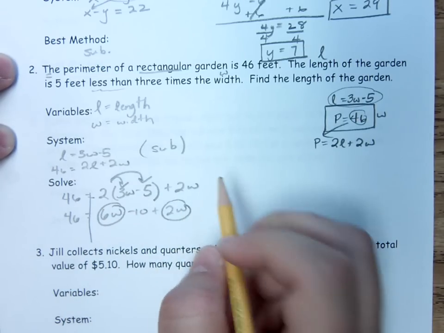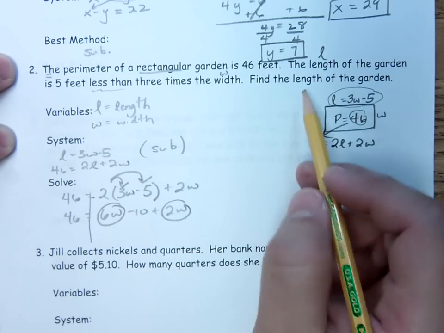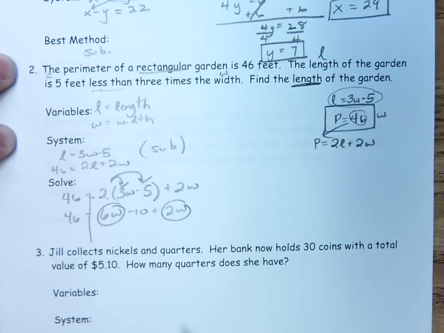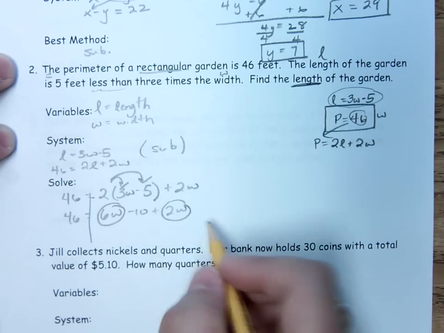Now you might be asking yourself, why are we solving for W when we need to know the length? The length is the only thing it's asking for. Well, in order to find the length, we've got to find the W first. In this particular situation, you could have probably manipulated the equations to find the length, but this is probably the quickest and easiest way. So now we're going to combine like terms.